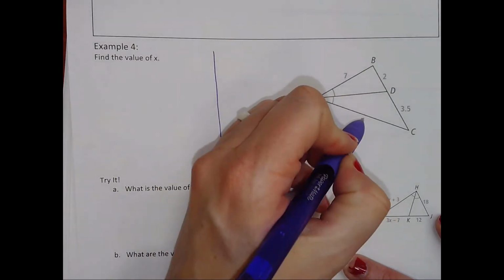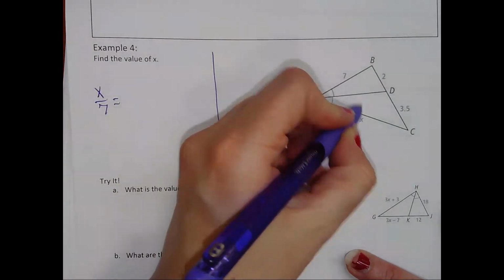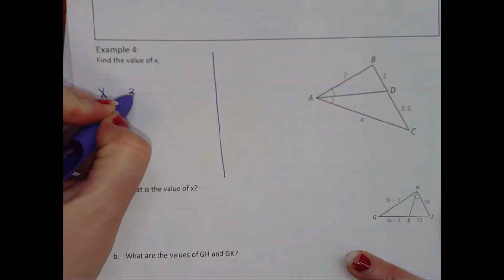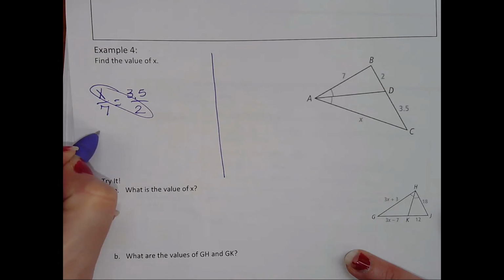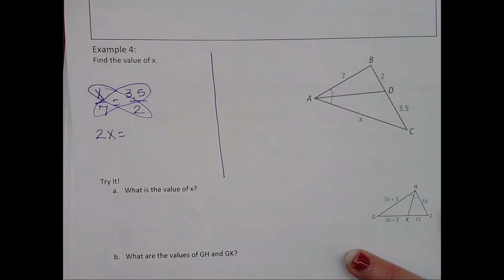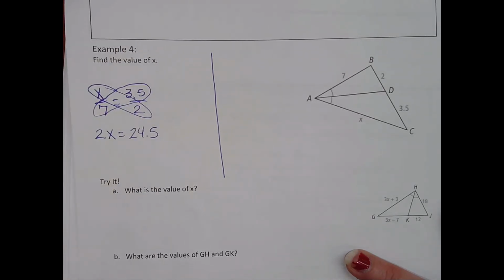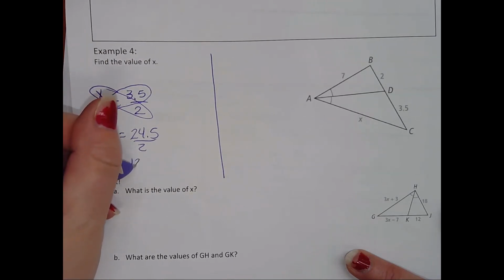I'm going to do x over 7 equals, so I did bottom over top, 3.5 over 2. So I'm going to cross multiply. x times 2 is 2x equals 7 times 3.5, which is 24.5, and then divide by 2. And you get x to equal 12.25.